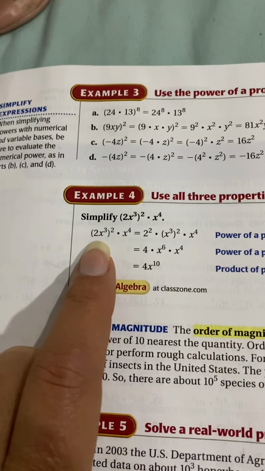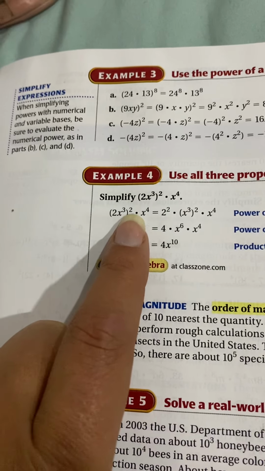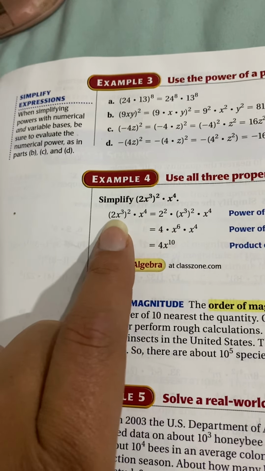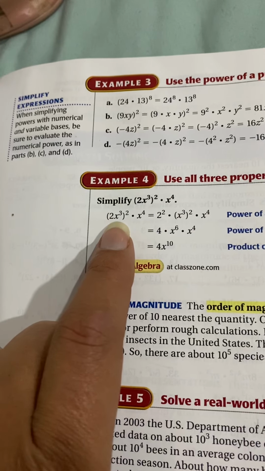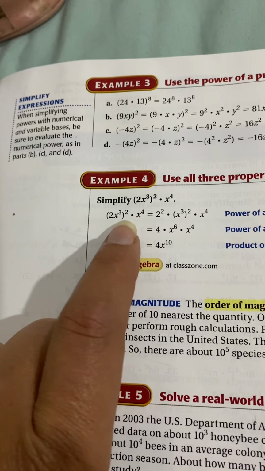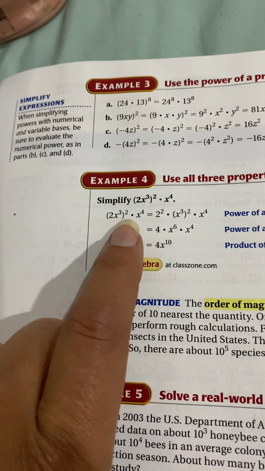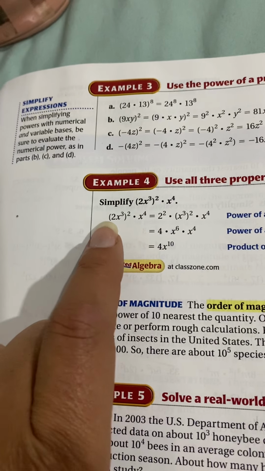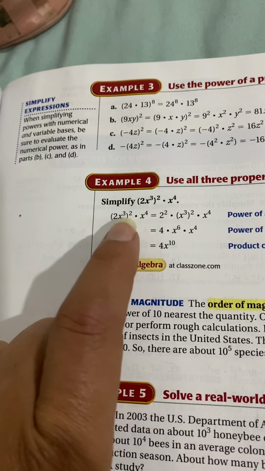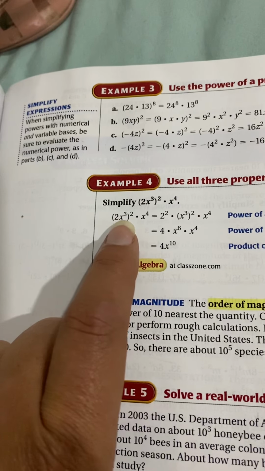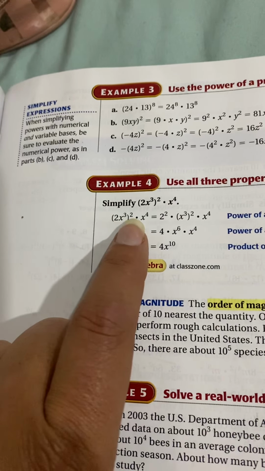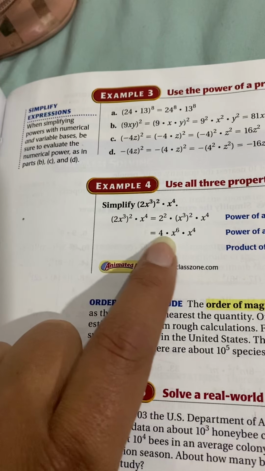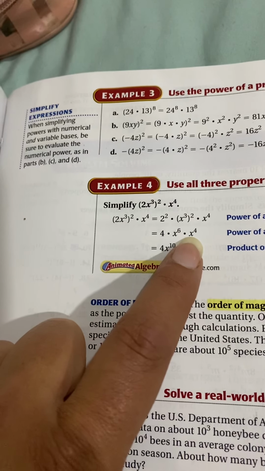So this one right here, we'd get 2x to the third, to the squared, times x to the fourth. So you just kind of take it one step at a time. First, you want to start by getting rid of the parentheses, similar to the order of operations that you used to do. So we're going to take that squared and put it to everything inside the parentheses. It's going to be 2 squared, which is 4, and then x to the 6th power. So 4x to the 6th power times x to the 4th power.